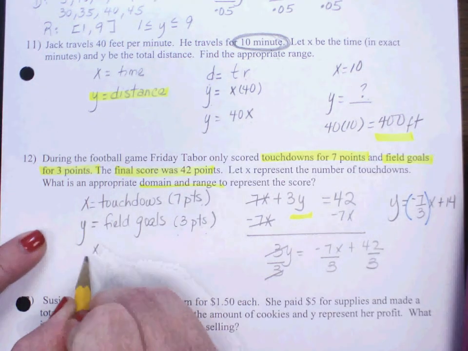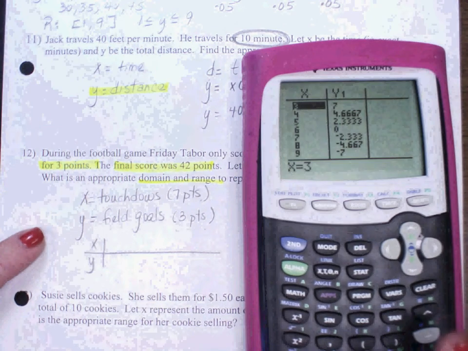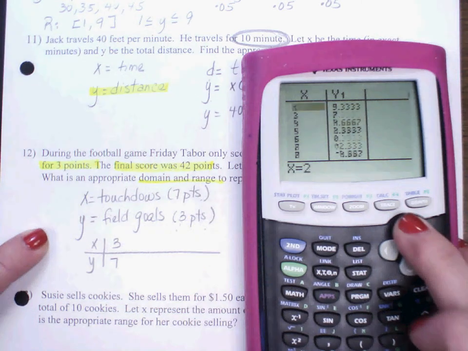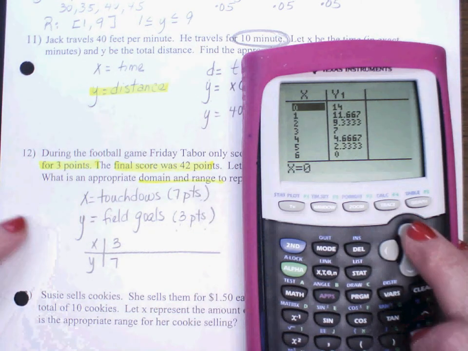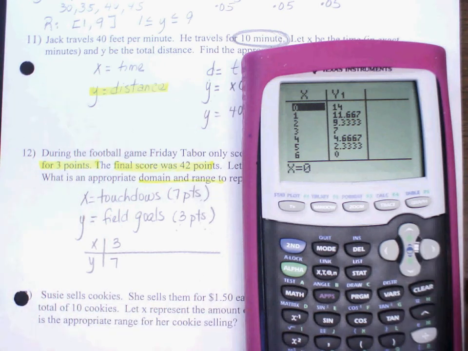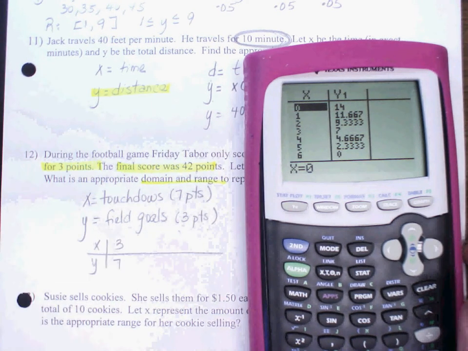What's the first possible one that I could have? 3 and 7. Let's go up. Can I have 0 and 14? So there's only one possible domain and one possible range. And what would that be? 3 and 7. So I didn't need a long table. Are we good? All right, let's do the last one.